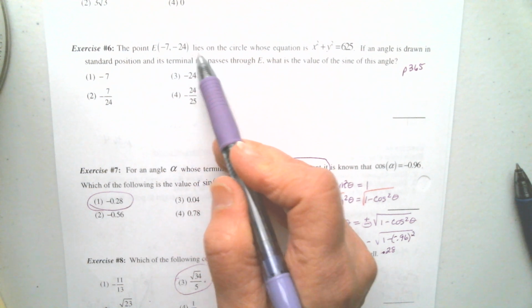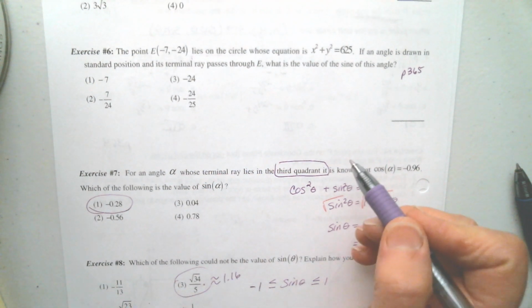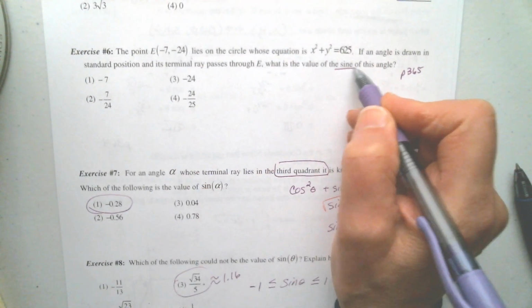It doesn't say unit circle, it says a circle, whose equation is x squared plus y squared equals 625. If an angle is drawn in standard position and its terminal ray passes through E, what is the value of the sine of this angle? Okay, so we want the sine of this angle.